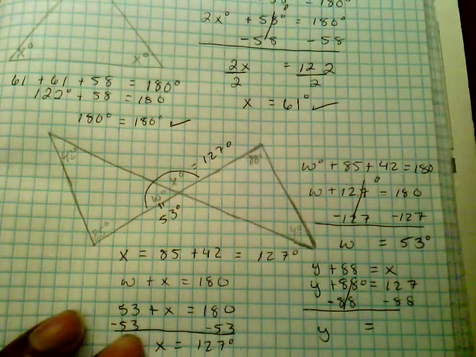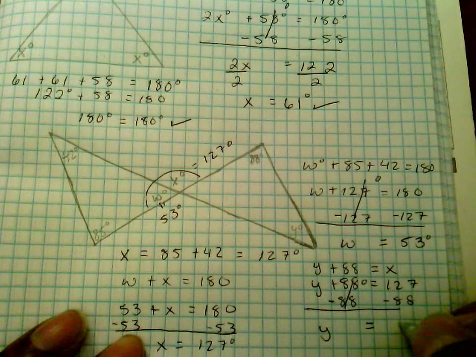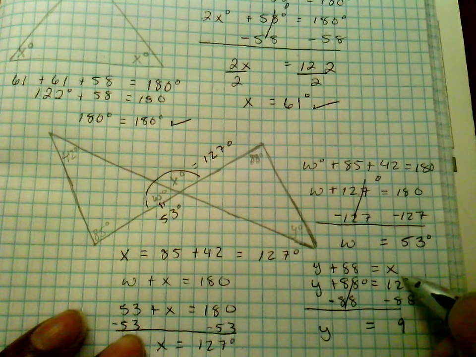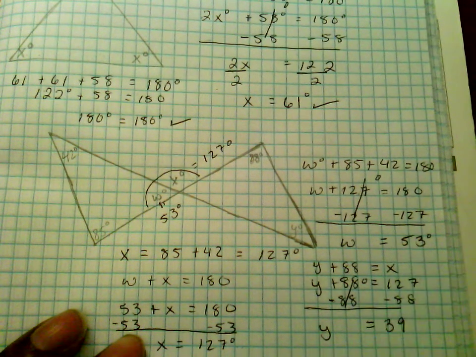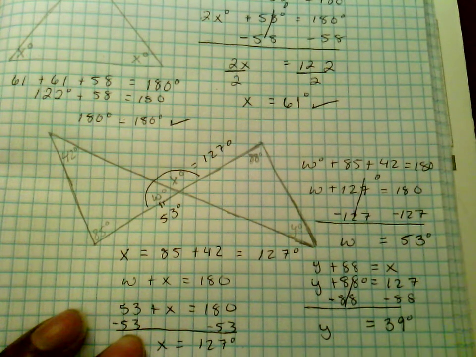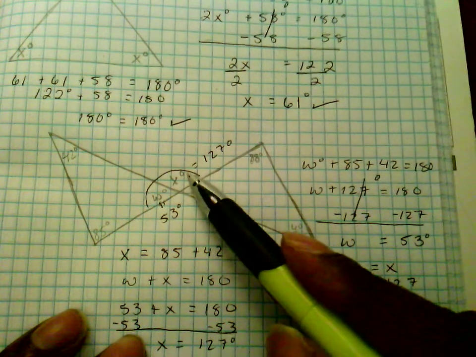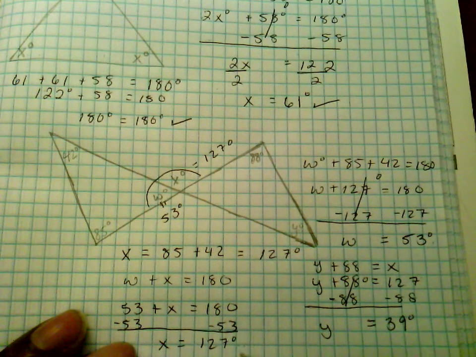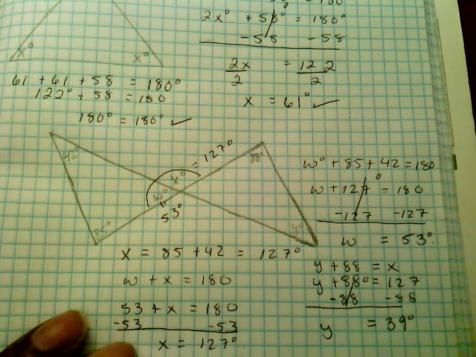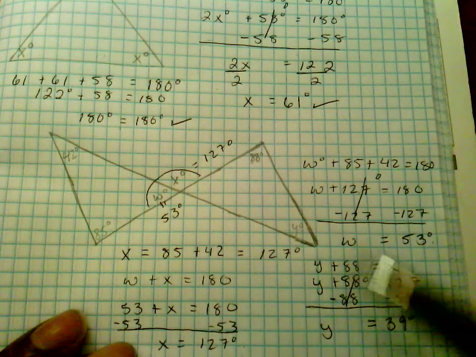So let's solve this. This will be 9 here, 11 minus 8 would be 3. So we get 39 degrees. All right. So 88 plus 39 will give us 127 for that exterior angle. So now we've solved for W, X, and Y using the triangle sum theorem and the remote interior angles theorem.